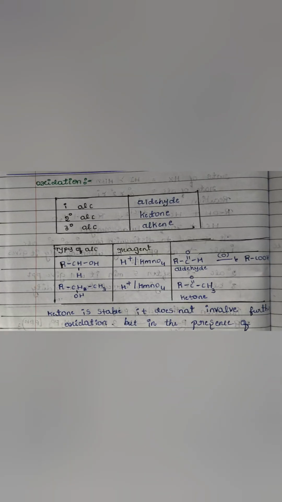This H is combined with this OH and removed as water, and this bond goes to this side and forms an alkene. This reaction is involved in the E1 mechanism. And oxidation of alcohols: when primary alcohols oxidize, they give aldehyde, and when secondary alcohols oxidize, they give ketone. But tertiary alcohols do not produce any such derivatives, but they give alkenes.